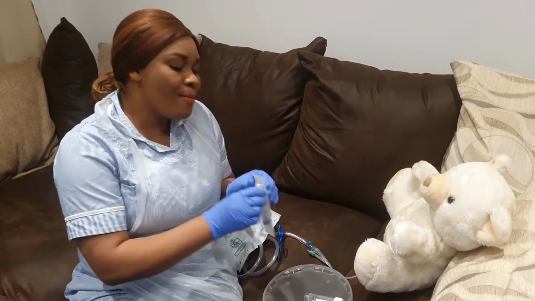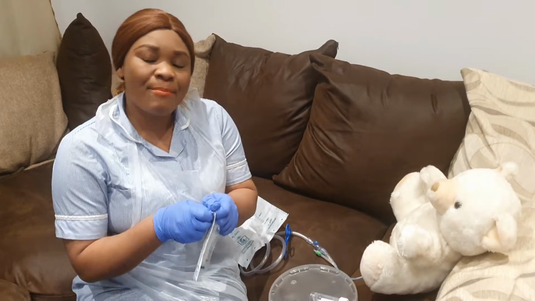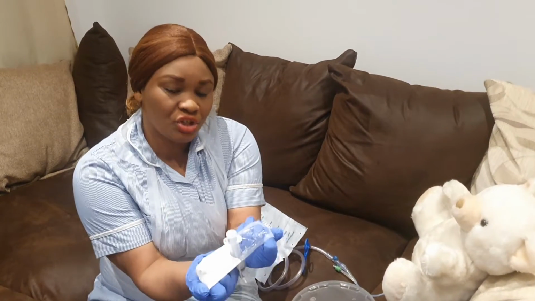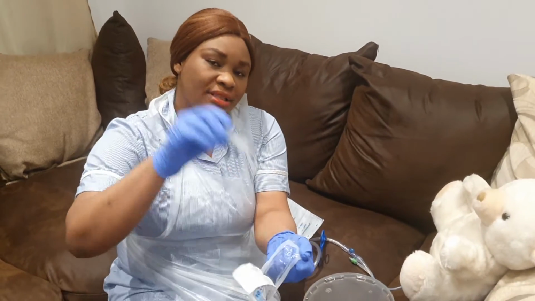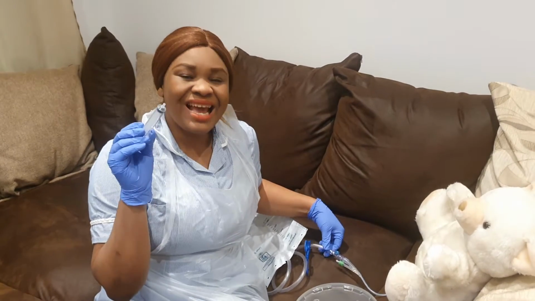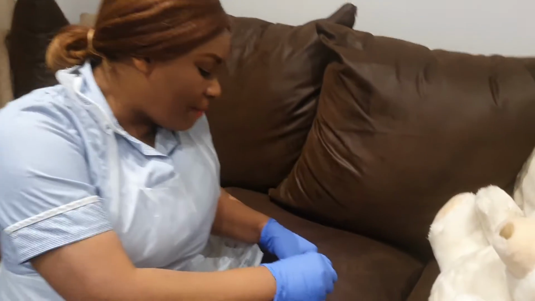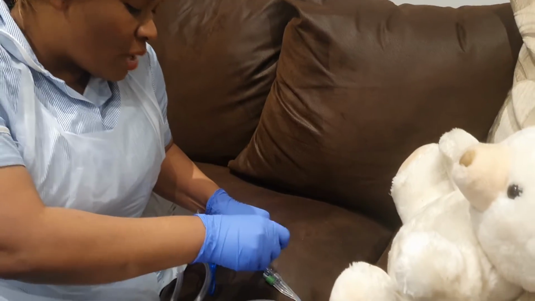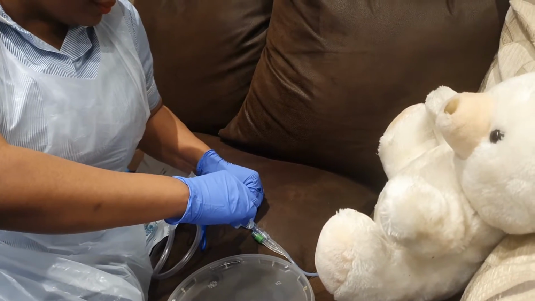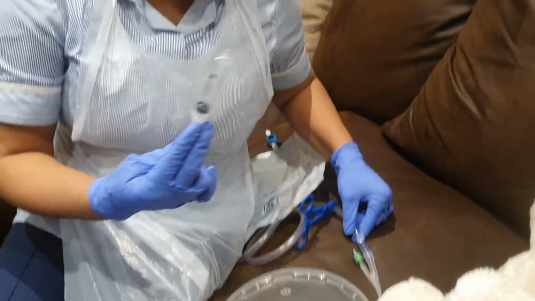So I'll open my syringe, making sure that my hand does not touch the tip of the syringe. So open your syringe just the way I've opened it. Pick up the syringe. Then apply the syringe at the center of the sampling pod. So I'm going to be applying the syringe at the center of the sampling pod, and I'm going to withdraw 10 mils. So guys, assume I've withdrawn 10 mils of urine.